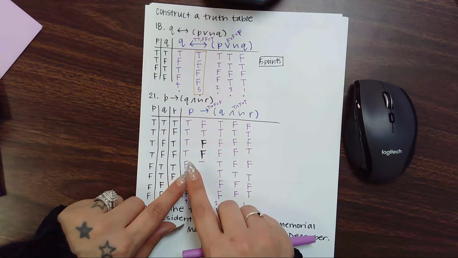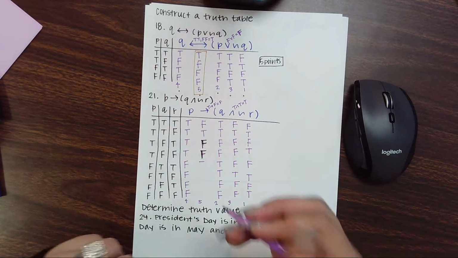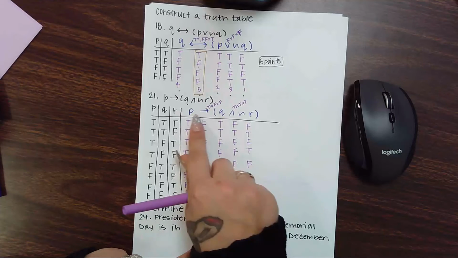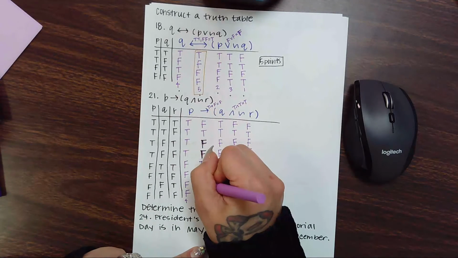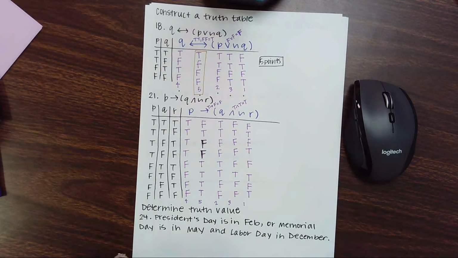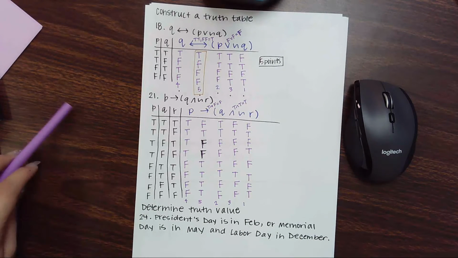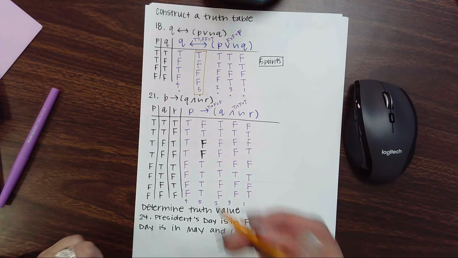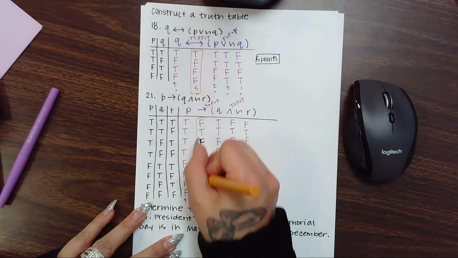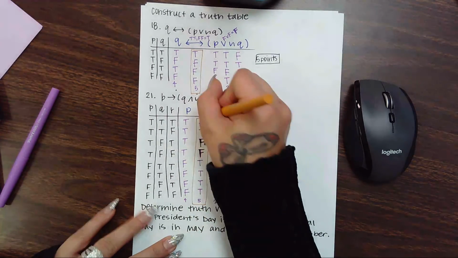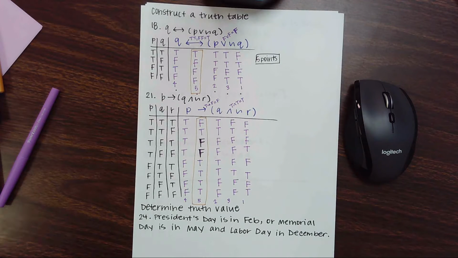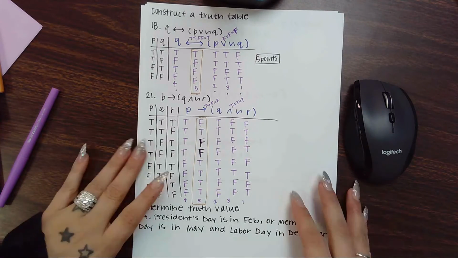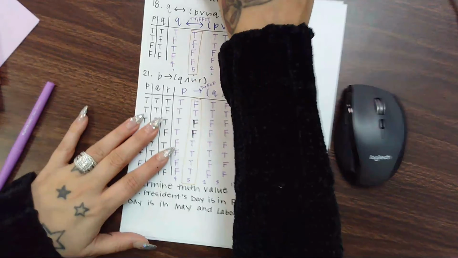Because I'm starting at F, and it's a conditional, I know for a fact that it will always result in a true. And so as far as my answer column is concerned, it would be that right there. Okay, that makes sense. Sorry for messing up. Okay, my brain gets ahead of my mouth sometimes.